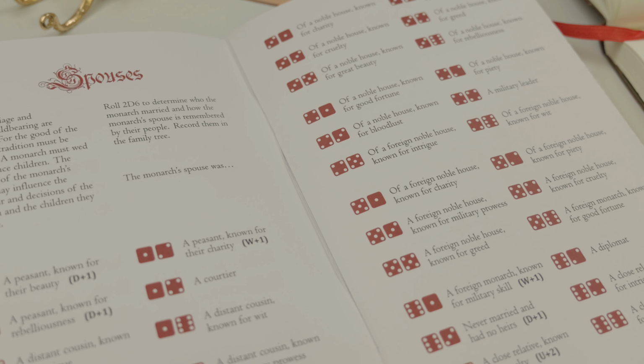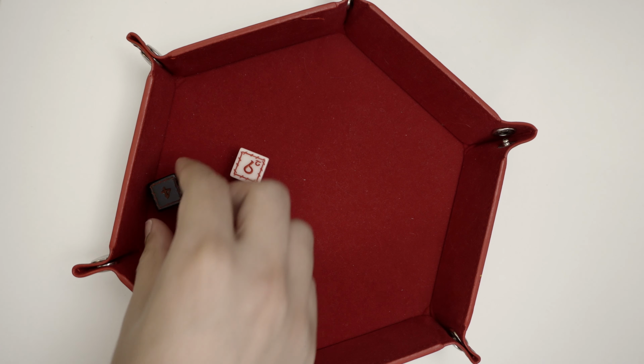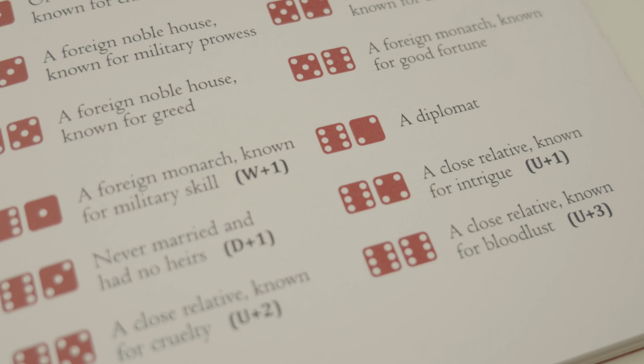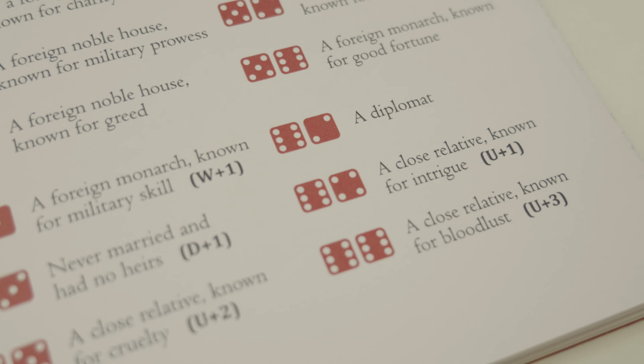Next up is determining who the monarch's spouse is. To do that, first you need to give them a name, then rolling 2d6, which is simply shorthand for two six-sided dice, look up the result in Lineage's spouse table. For our example, I'll give the name Gunhild to the spouse. And rolling 2d6 tells us that Gunhild was a close relative known for intrigue. As a royal historian, I again write these down in our ongoing record.